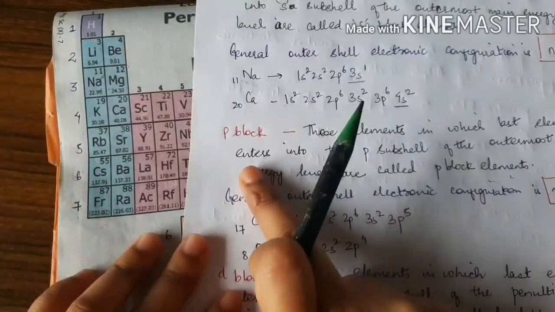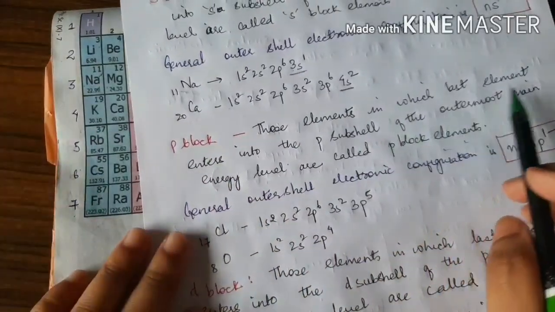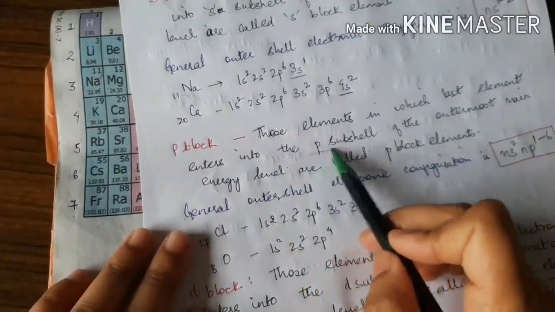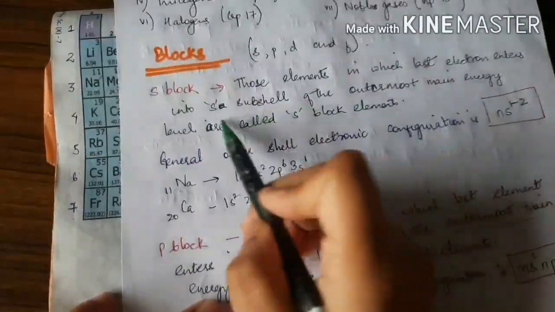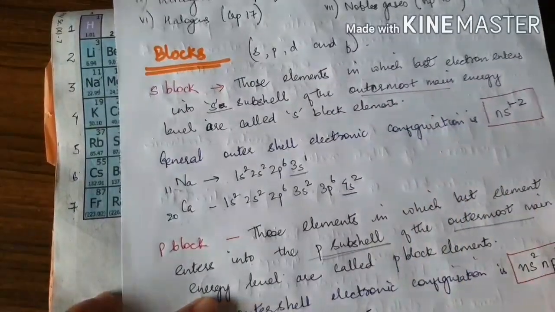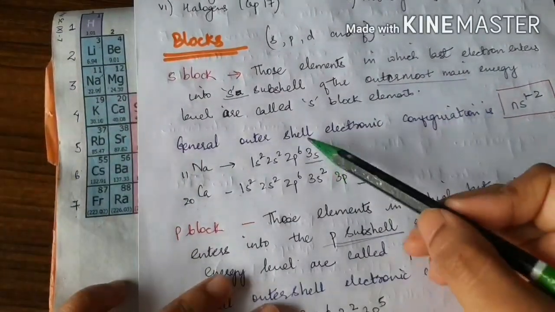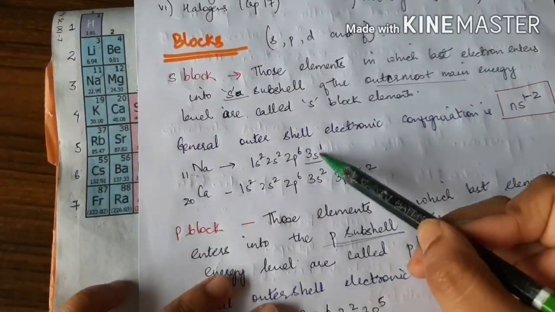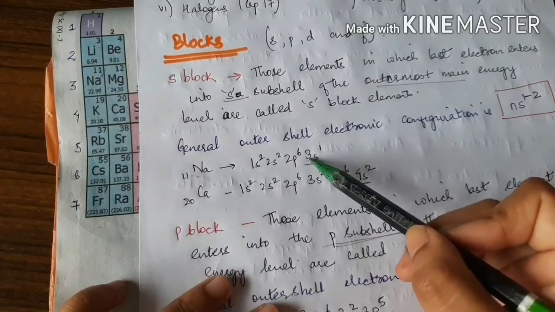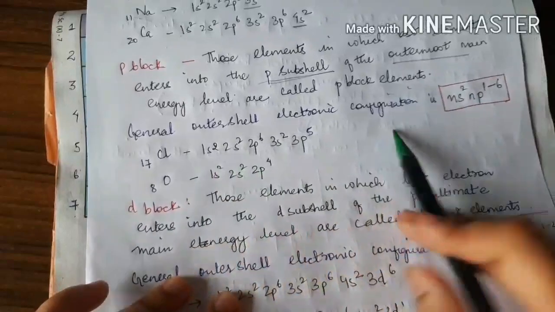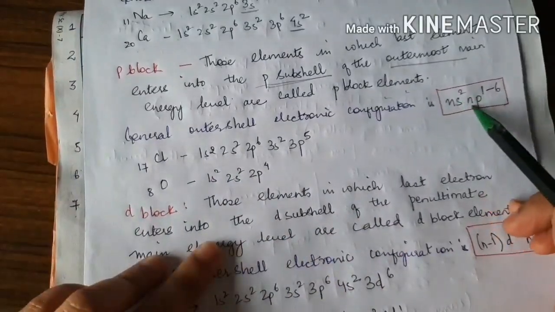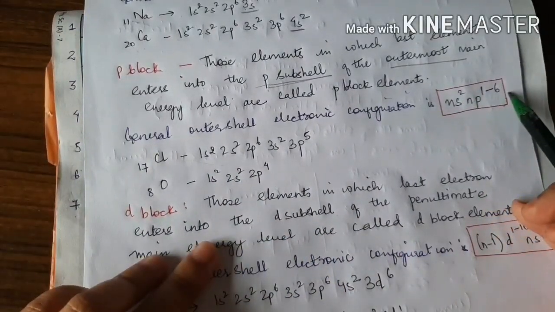Then we go to the P block. In these elements, the last electron enters the P subshell of the outermost main energy level. Here, as you can see, outermost is 3, so the electron enters the S of the outermost. Then here the electronic configuration would be ns2 np1 to 6.